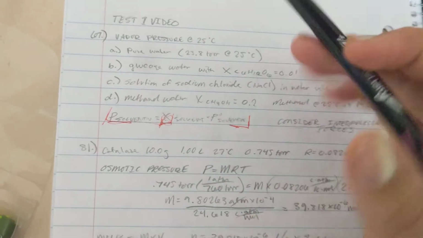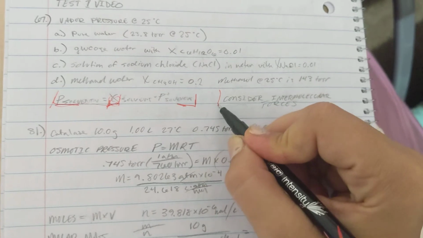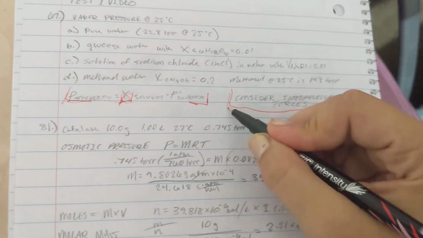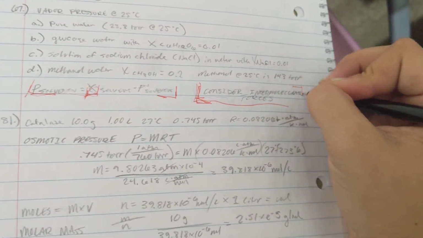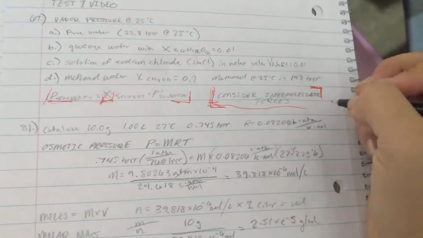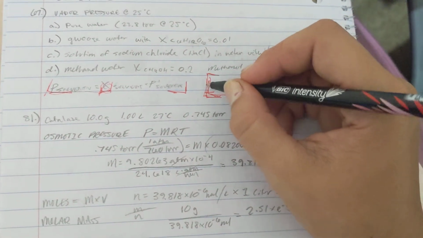so we can't determine the mole fraction. You can, however, use your intermolecular forces, which would mean generally writing Lewis structures, but before we do that, there are some other ways to determine it.